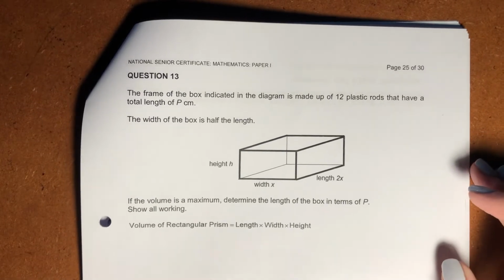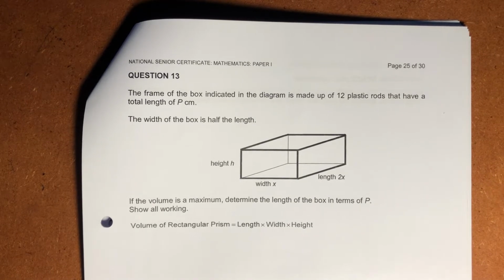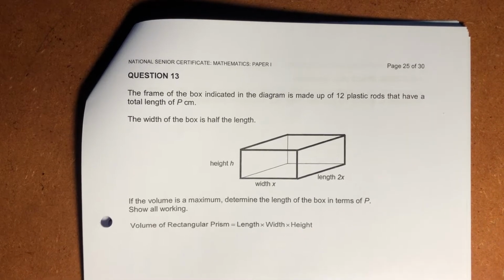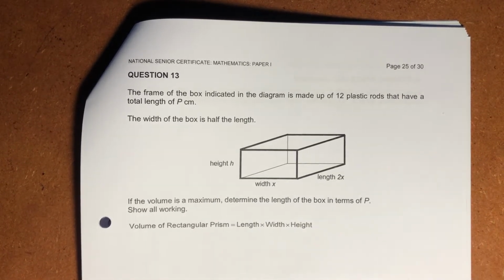Okay, last question of the paper. Let's see what's been asked. It says the frame of the box indicated in the diagram is made up of 12 plastic rods that have a total length of p centimeters. So it's basically saying if you were to line up all those rods next to each other, the length of those rods would be p.